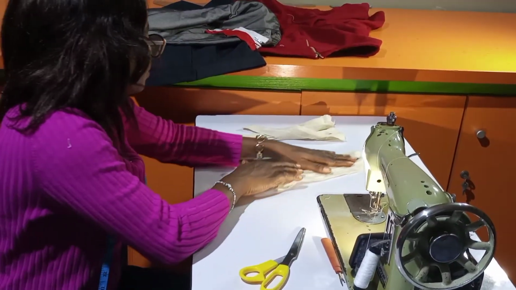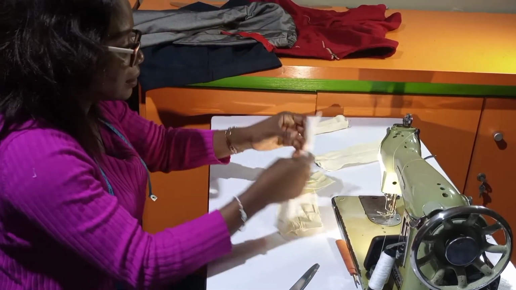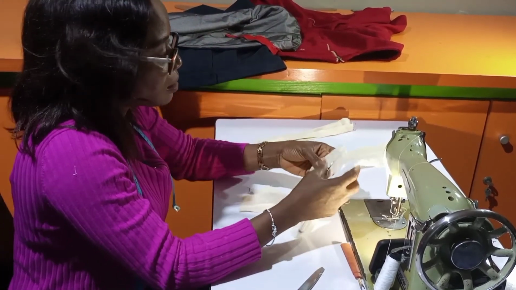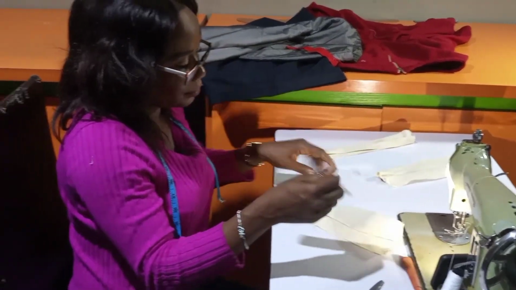Now let's proceed to the other method. Let's do the concealed lapped method.